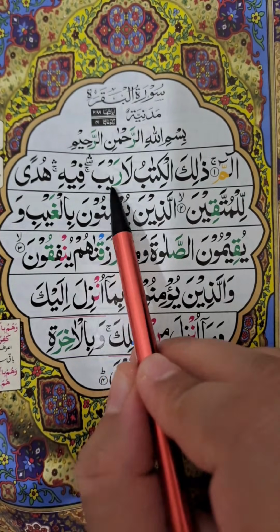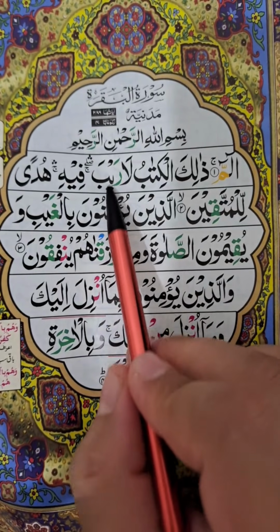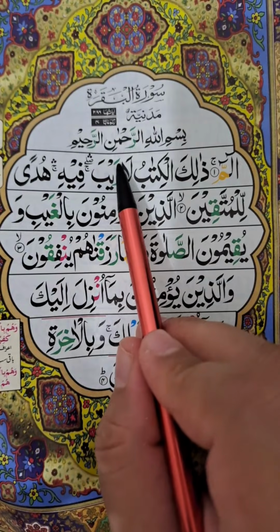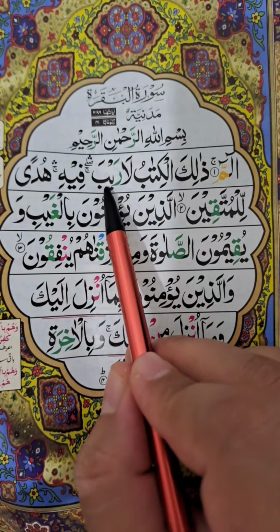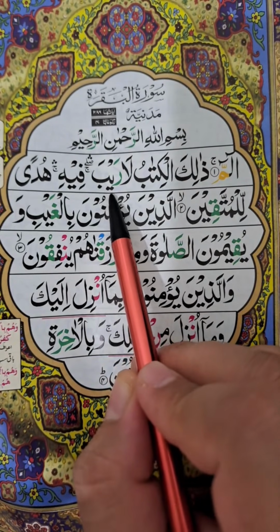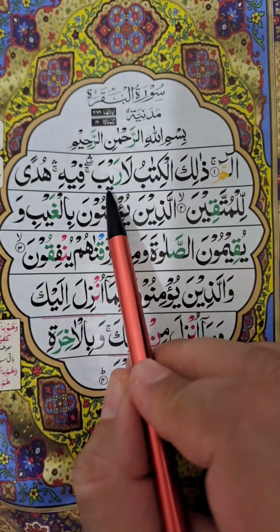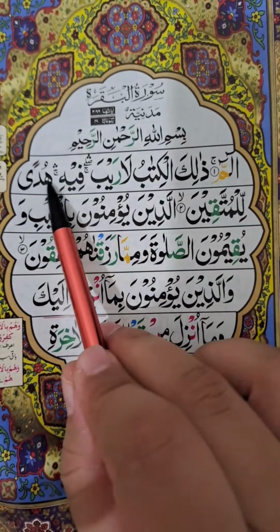Okay. Roib, roib. Ya is sakin, and here ya is lean, because before ya sakin you see the zabar. This makes the ya lean. Lean are the letters ya and waw. In some cases, you will see ya lean or waw lean. You make them gentle. You read them gentle. Sorry. La roib. Fi. Because here we have to pause.